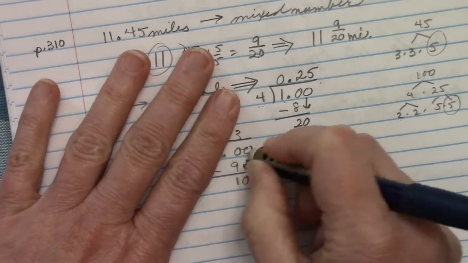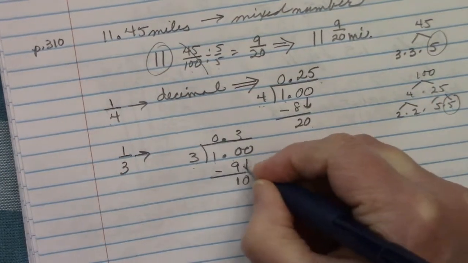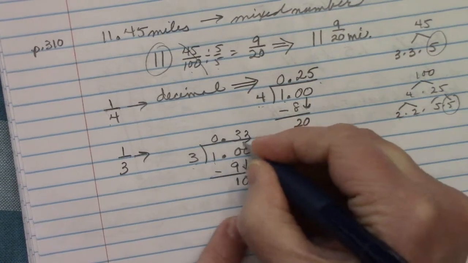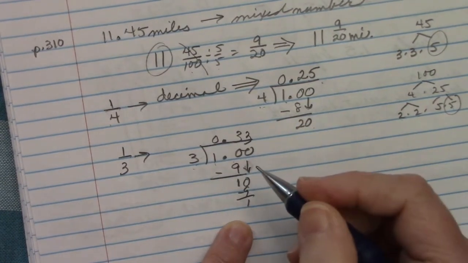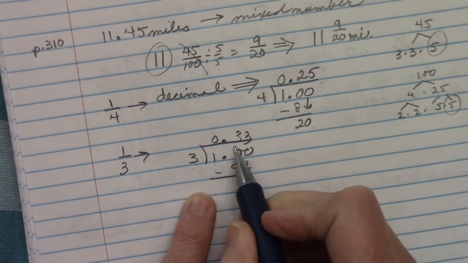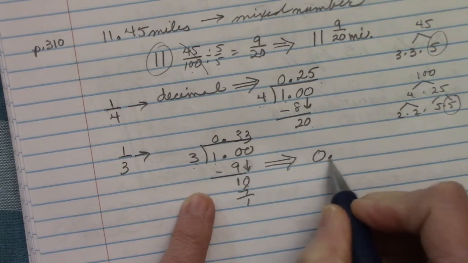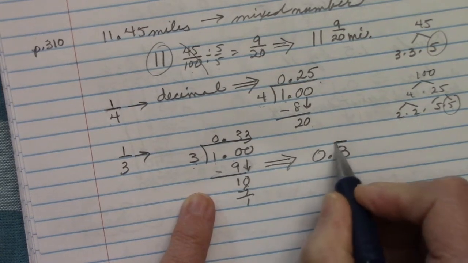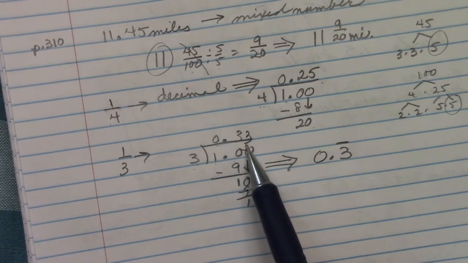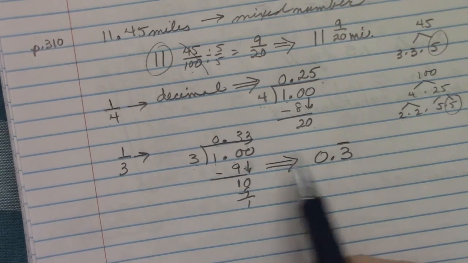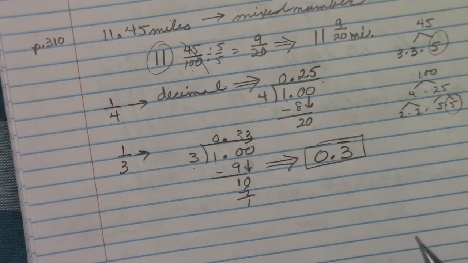Boy, that does not look good, does it? Let's clean that up a little bit so our notes are clear. Okay, so we've got our 3 going on again, and it's just going to continue on and on and on. So we would write this as 0.3 with a repetend over the 3. Don't write it as 0.33 and a bar. Just where it first starts repeating, that would be your answer.